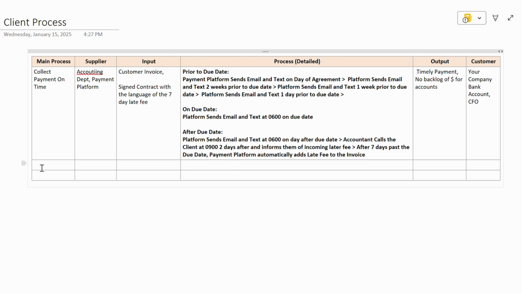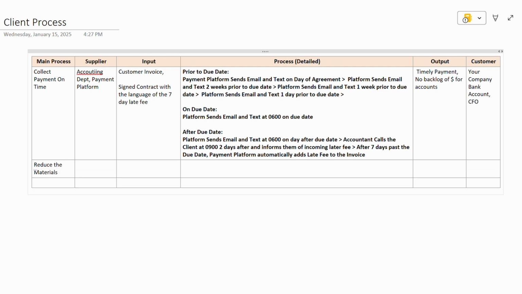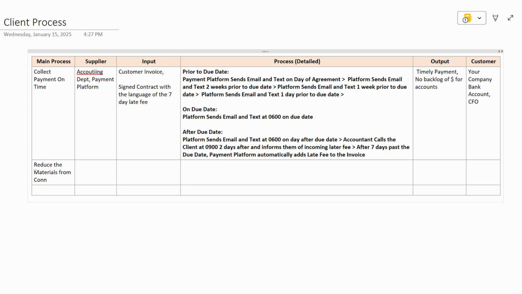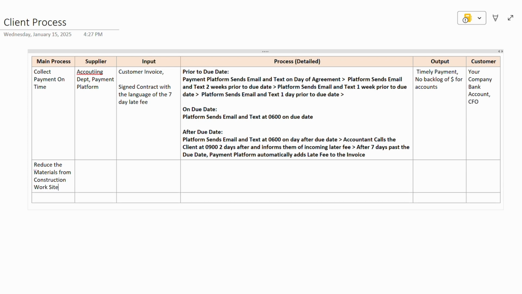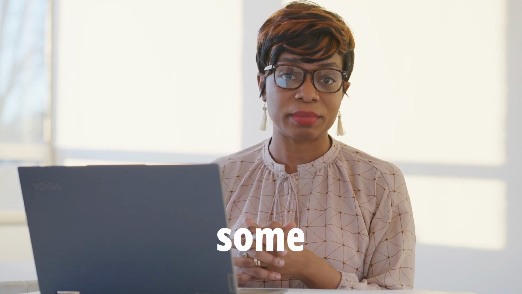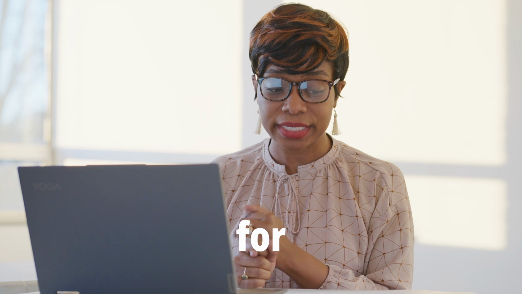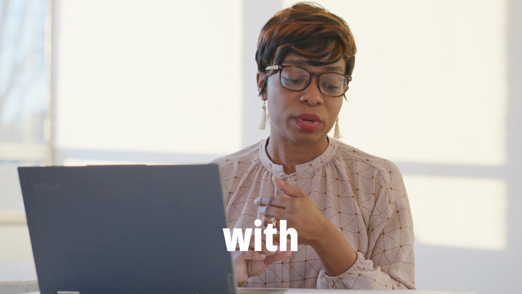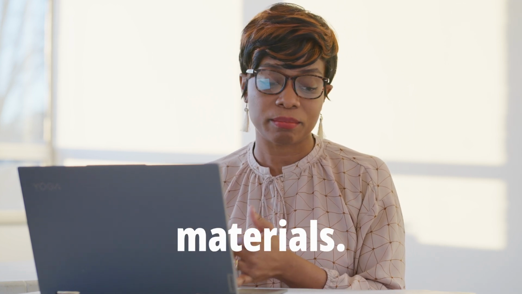So let's say you're going to reduce the packaging materials from construction work on the site. I'd like to read for you some examples of what would be the process. So let's say you enroll your vendors for packaging materials with that in mind, like they have sustainable materials.